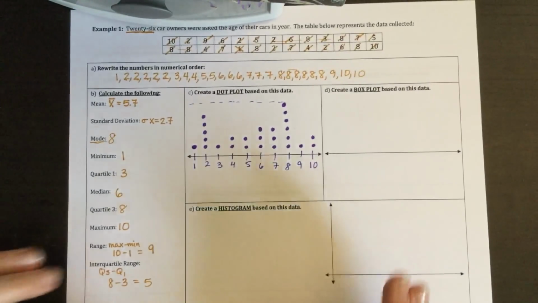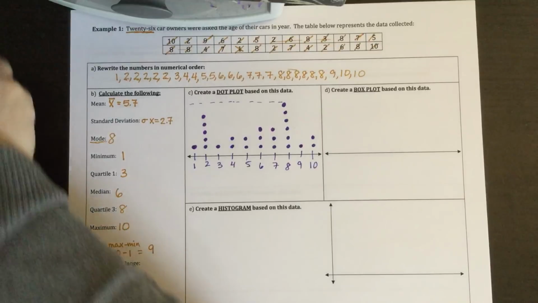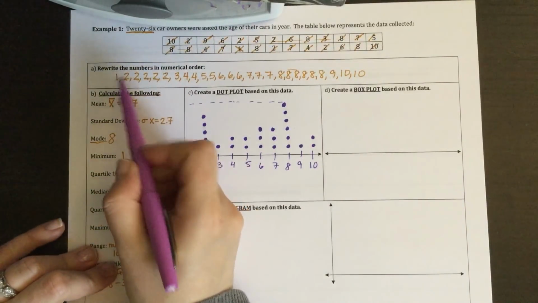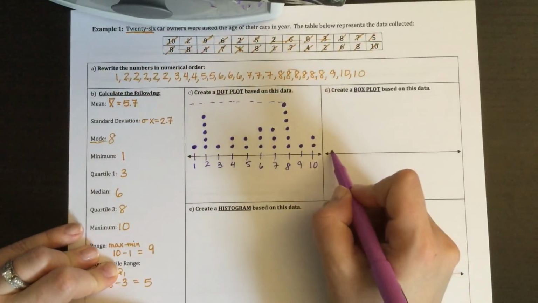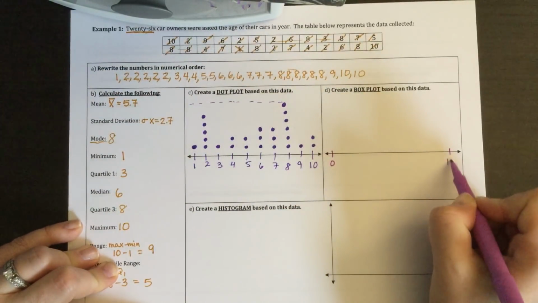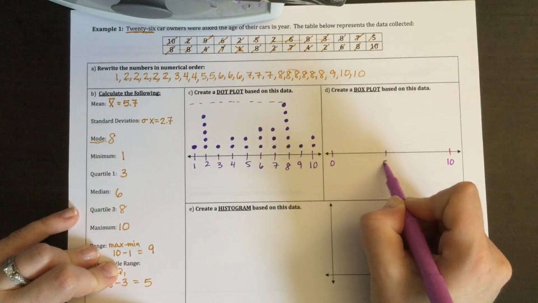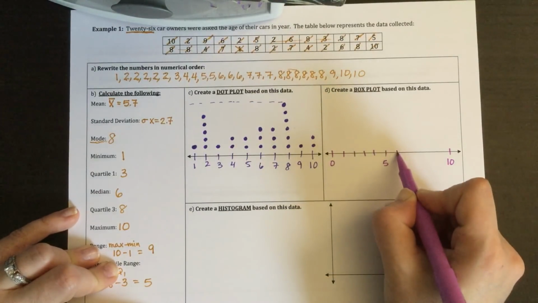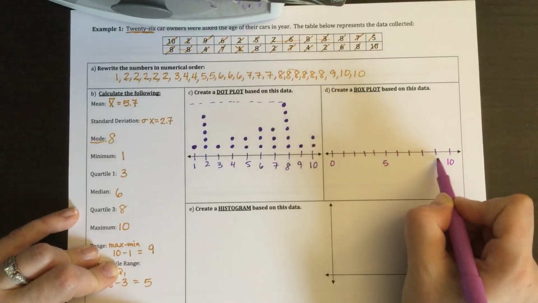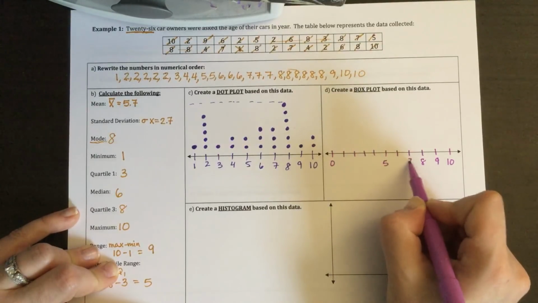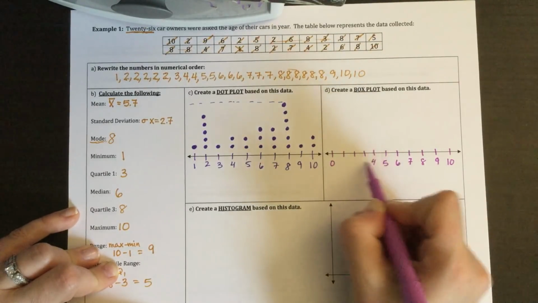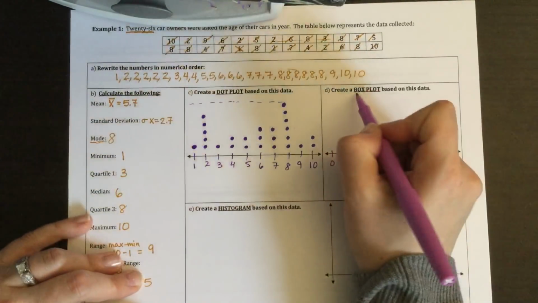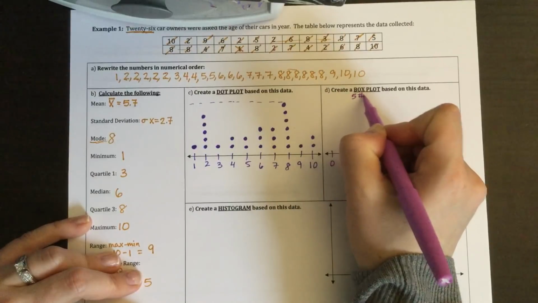All right, the next thing we're going to create is a box plot. I'm going to go from 0 to 10 here. So 0 to 10. Halfway between is 5, and then we've got 1, 2, 3, 4, 5, 6, 7, 8, 9. Okay. And for a box plot, we need our 5-number summary.